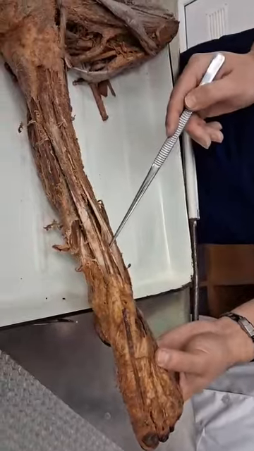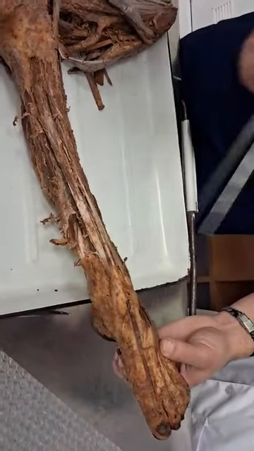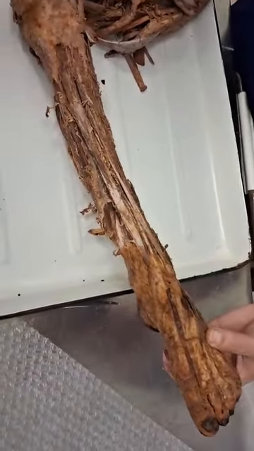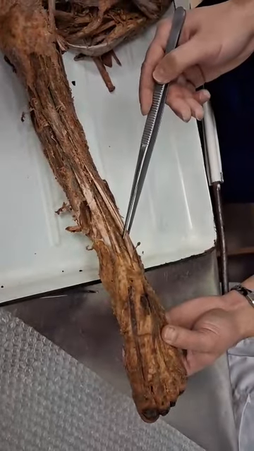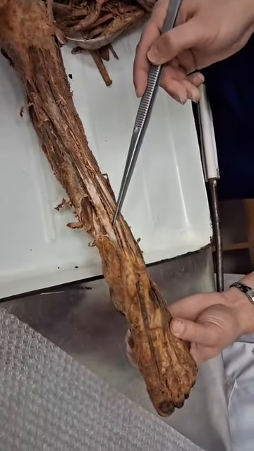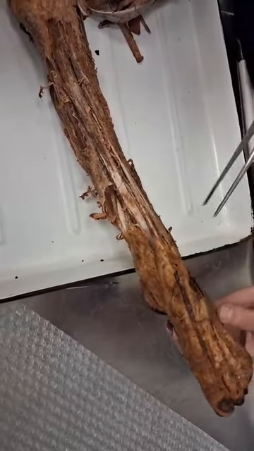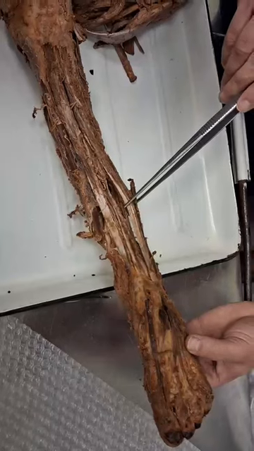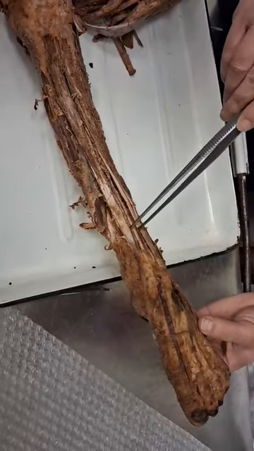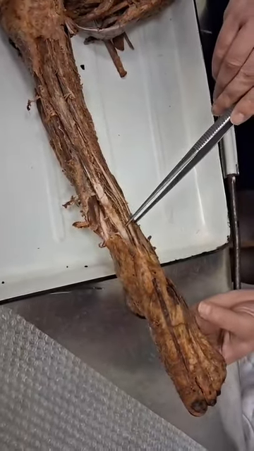How to understand which of them is extensor hallucis or which is extensor digitorum? Very easy. One muscle is wider, another is smaller. Of course, logically, wider muscle goes to the 4 toes. That's why this muscle is extensor digitorum longus, this one extensor hallucis longus.